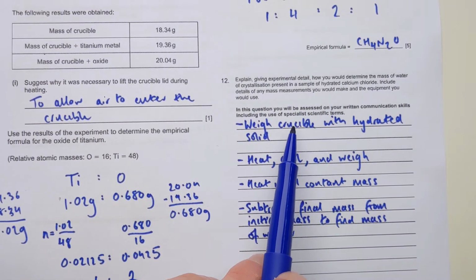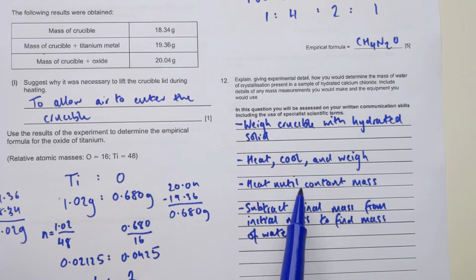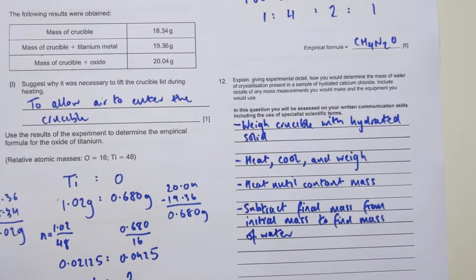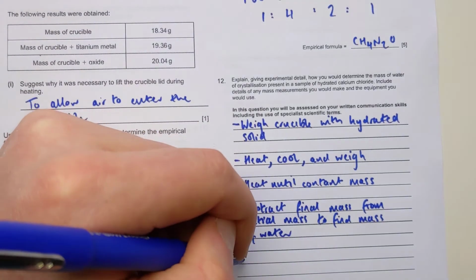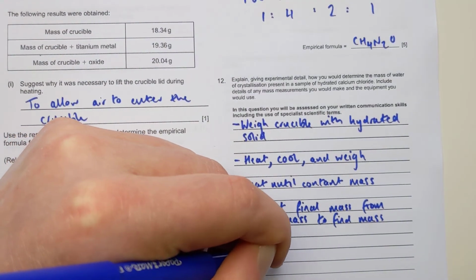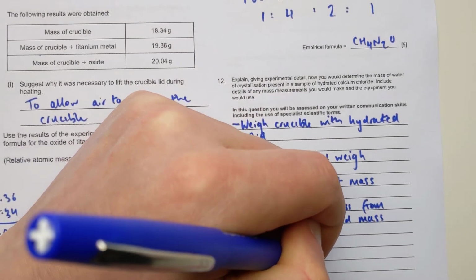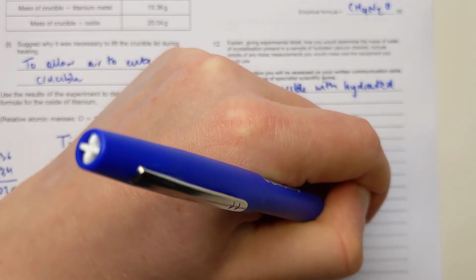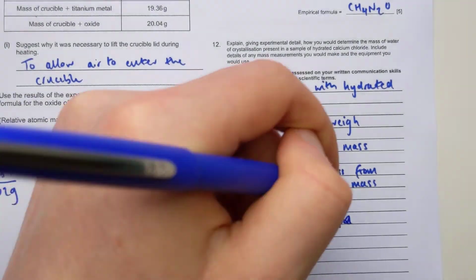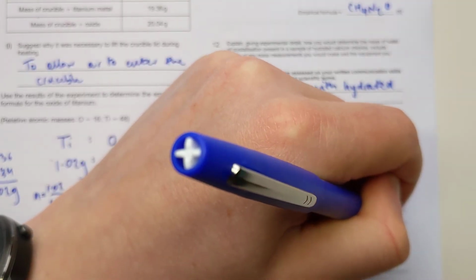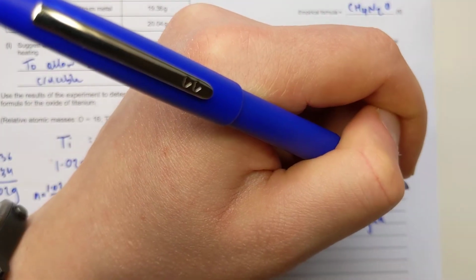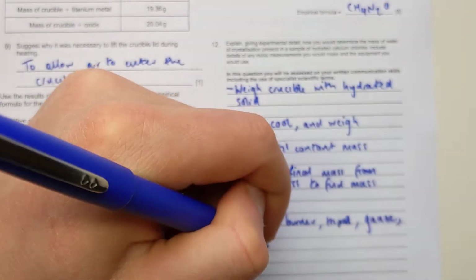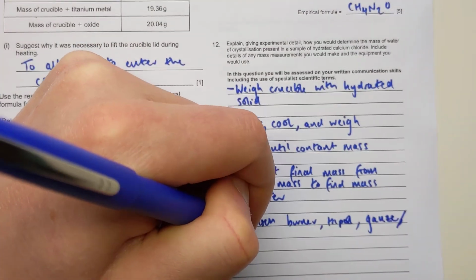Any equipment you use, you can intersperse it throughout, or you can list it at the end. So crucible we've mentioned. You probably would mention your heating apparatus as well as your final point. So you need a Bunsen burner for heating. You put a tripod on top of your Bunsen burner. You would use a gauze to hold your crucible or your evaporating dish, whatever you're using. Or a pipe clay triangle would be another option.